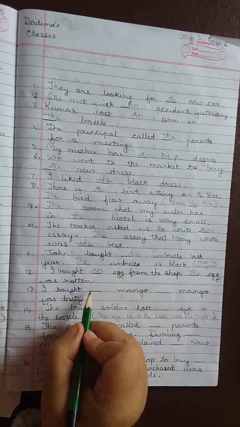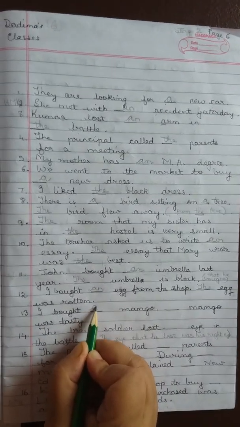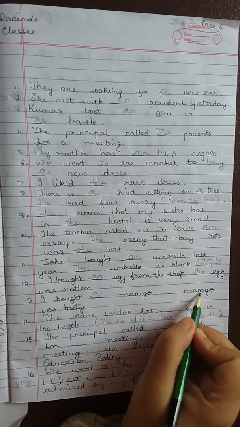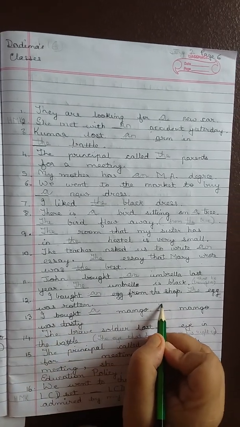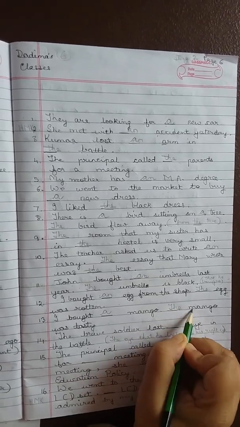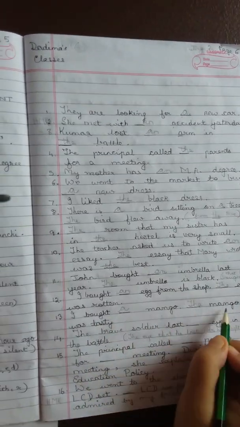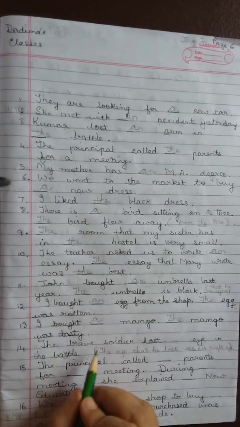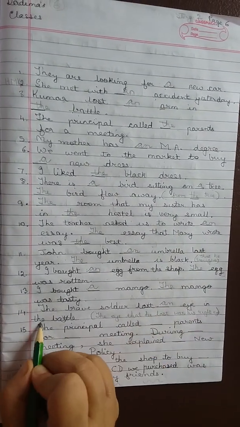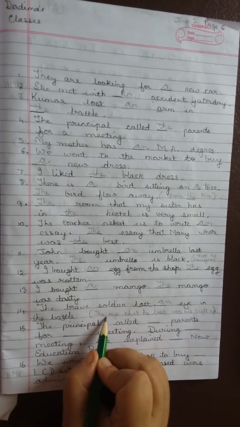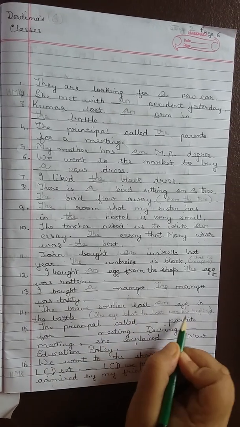From the market, I bought a mango. Again, I'm talking about the same mango. So when I talk about the same mango, I say the mango. I recognize it to be the same mango that I bought. The mango was tasty. The brave soldier lost an eye in the battle in which he fought. The eye that he lost was his right eye.